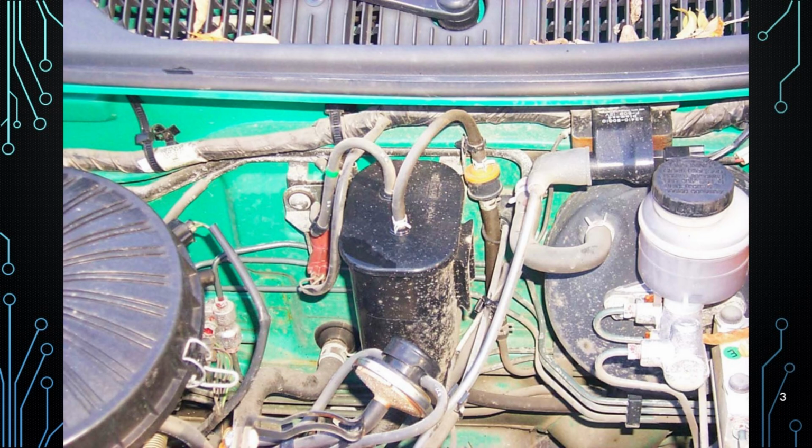A large black canister is likely an evaporative emissions, EVAP charcoal canister. This stores fuel vapors from the gas tank to prevent them from escaping into the atmosphere. The small yellow piece connecting the hoses is likely a check valve or a restrictor related to the purge line. It ensures proper directional flow of vapors when the engine purges the canister, allowing vapors to flow to the engine but not back. Yes, that is correct.